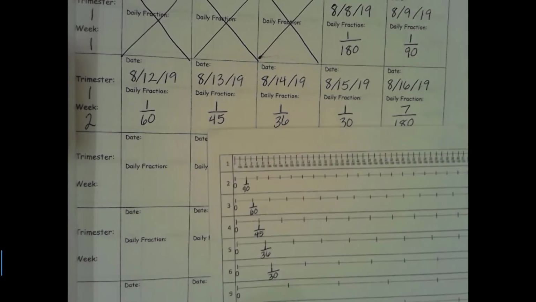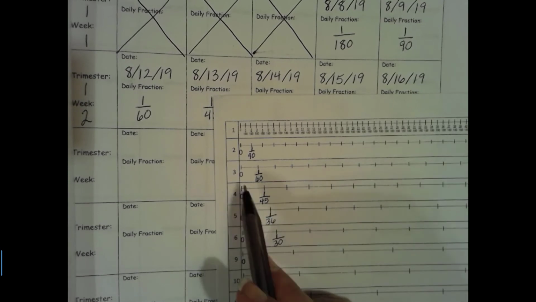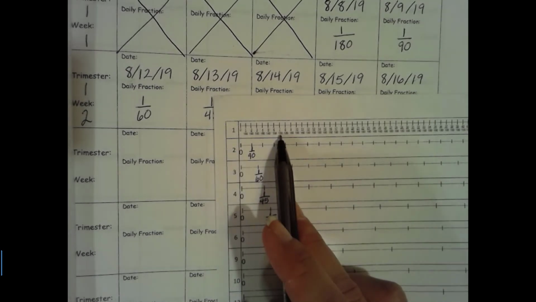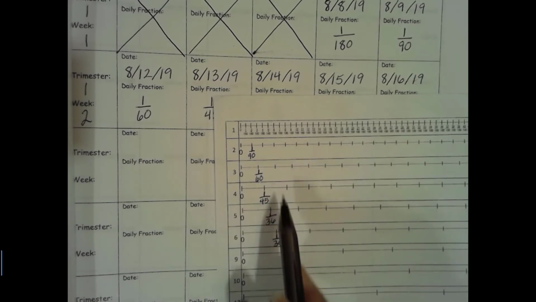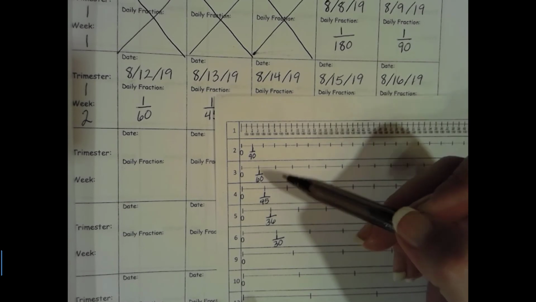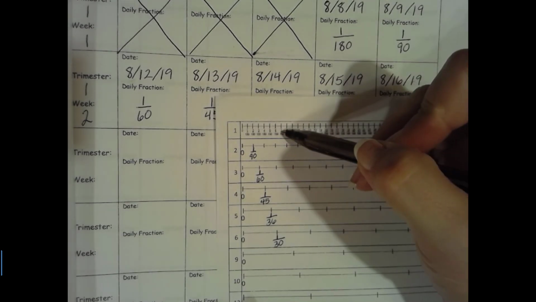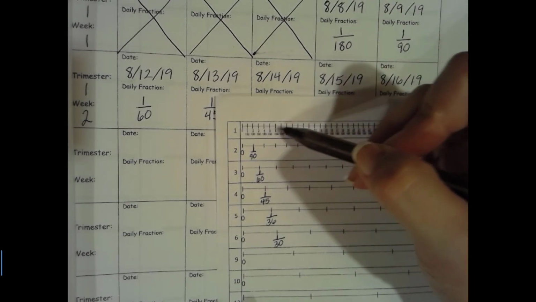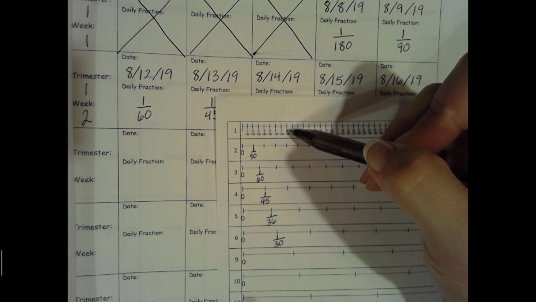Now you don't have to get your number line out because we did groups of 1. And so here is our fraction already on there, 7/180ths. There's no line underneath because there is no simplest form. That is the simplest form. We could make an equivalent fraction by cutting these up into smaller pieces if we wanted to.